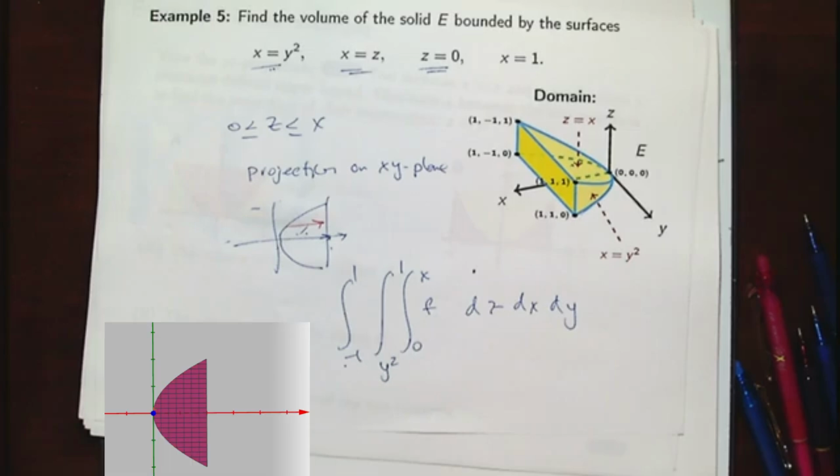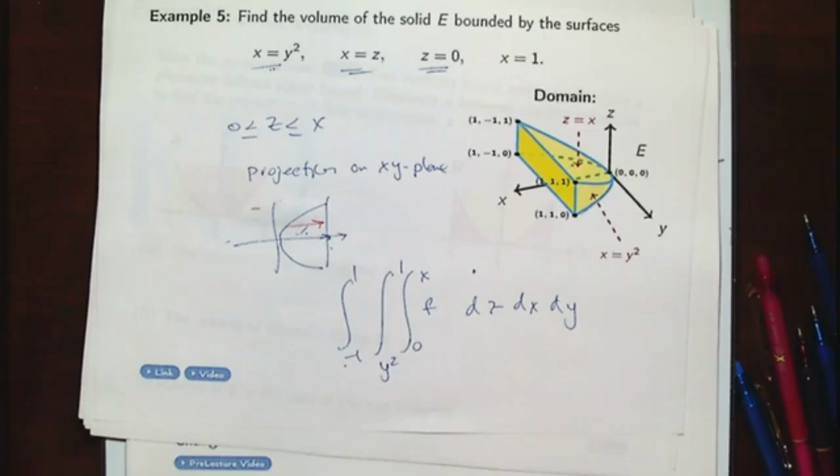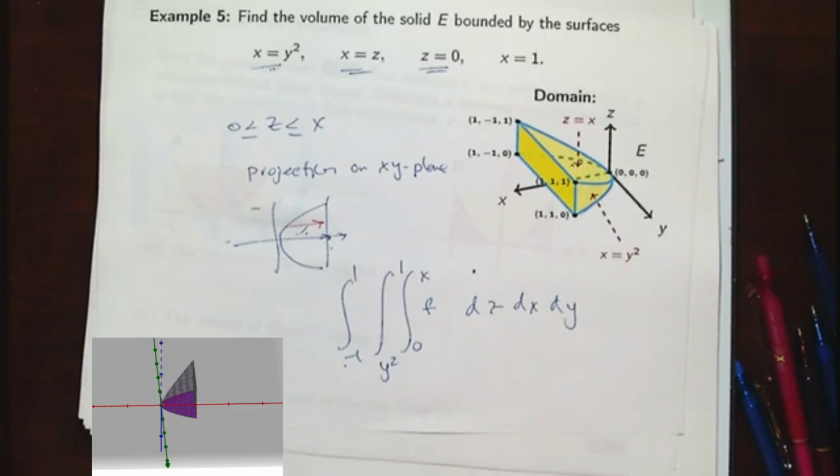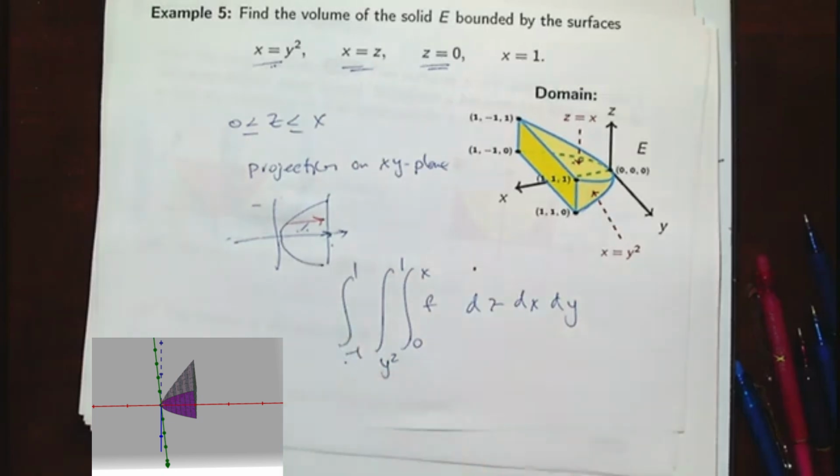In the z direction, it looks like that. If I put it toward my nose, this surface is purple, and the lower surface is purple again. It's z equal to 0. That's the one that we set up, z direction first.